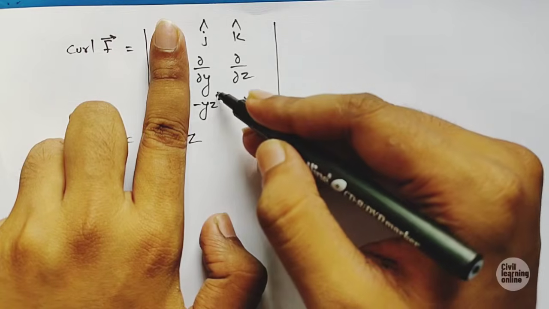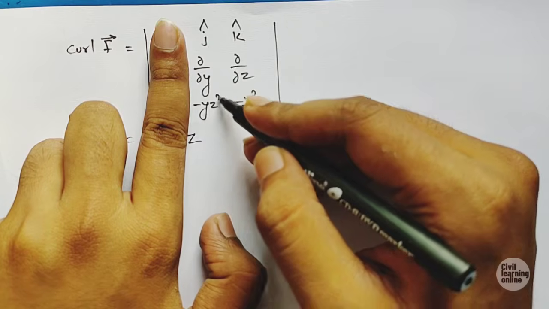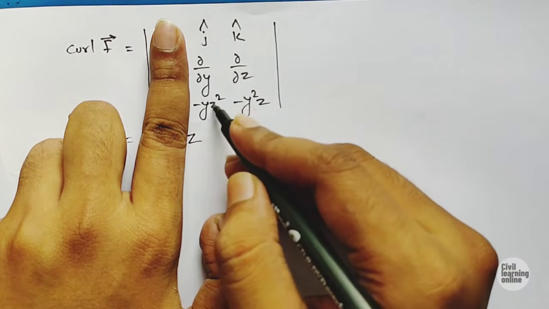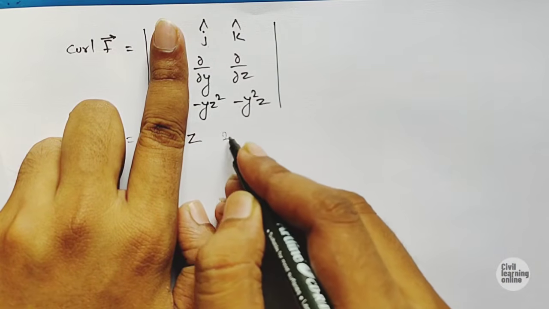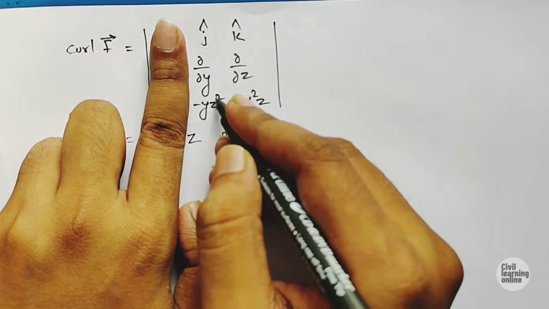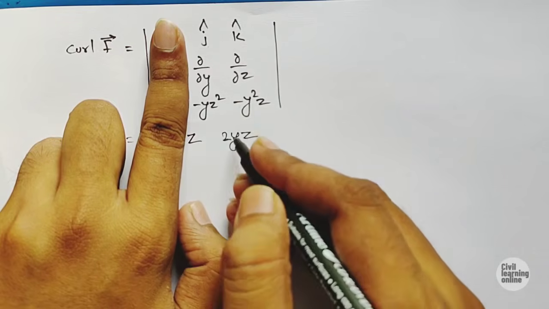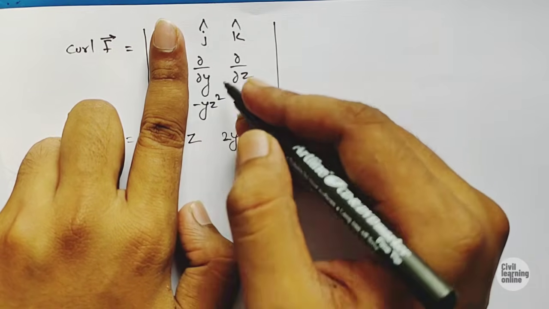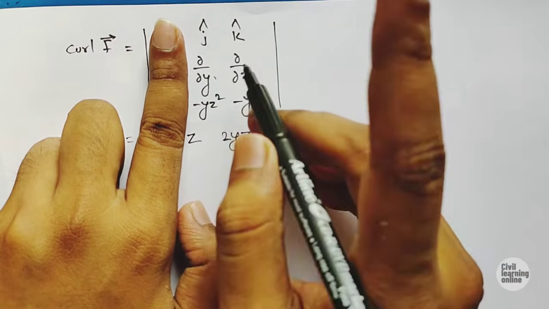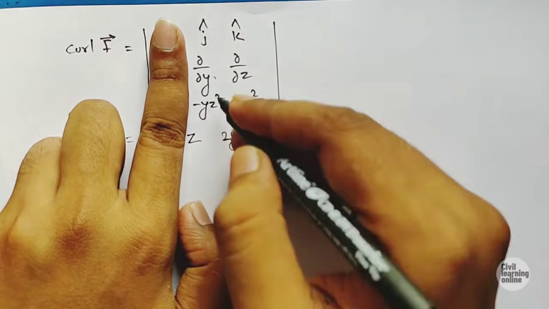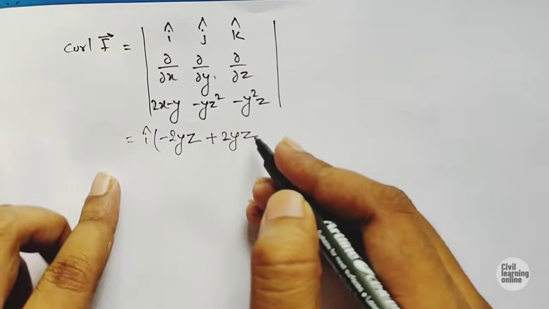Now we have to proceed up, and we are differentiating minus y squared z with del by del z. The derivative of minus y squared z with respect to z will be minus 2yz, because it will differentiate only the z portion: the derivative of z squared is 2z, and y squared stays as it is. Now here we have minus and we are moving up, so minus will get multiplied with the minus sign, because when we move down we put a positive sign and when we move up we put a negative sign. Negative and negative multiplied will get positive. So this is for i cap.